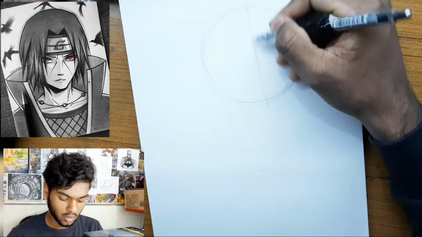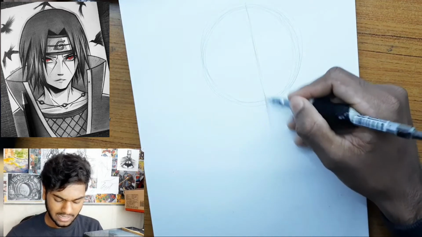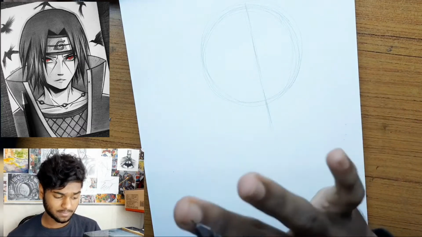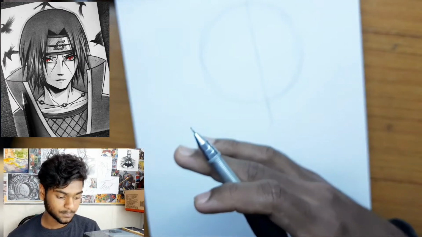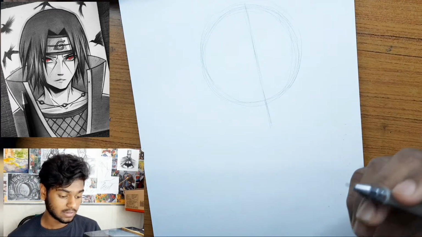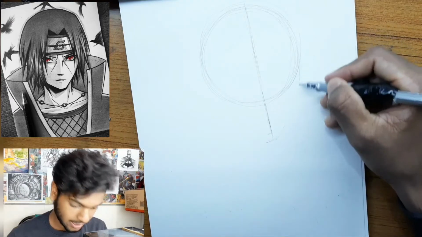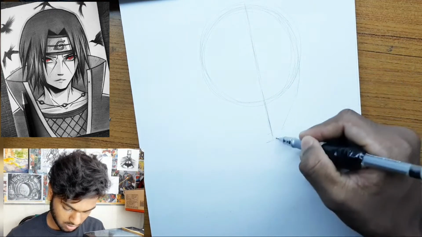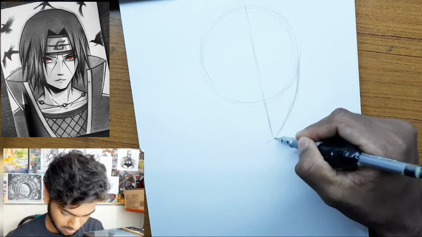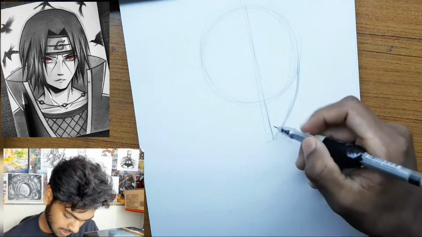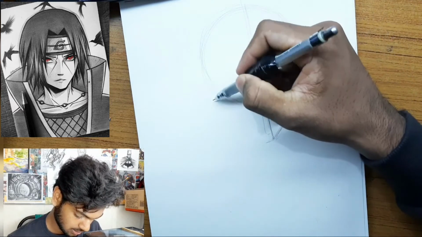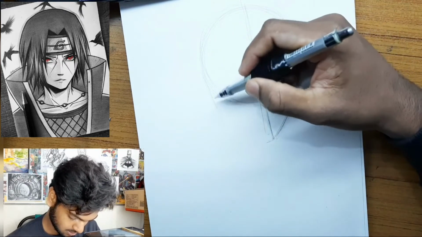So mostly, drawing anime characters or any other characters in anime deals with proportions. They are not typical human proportions, but they're kind of different and have a unique style. That's the beauty of anime. Drawing a V shape to indicate his jaws. I'm dragging a line which is attached to the straight line and the corner of the circle. Another line, just drag it.